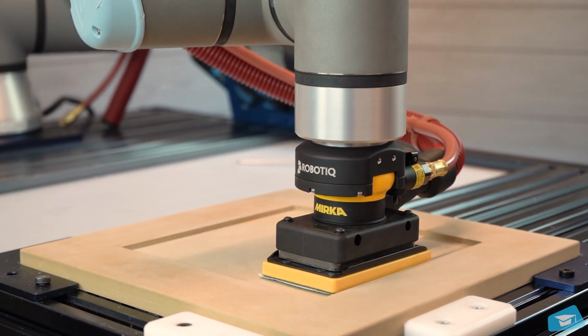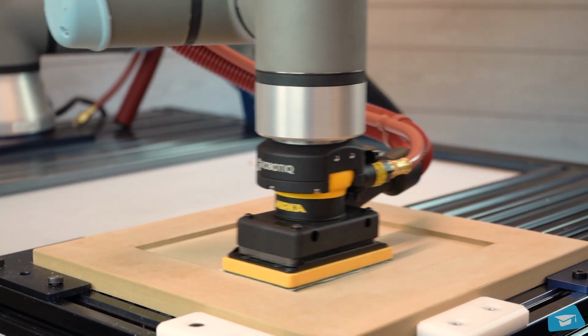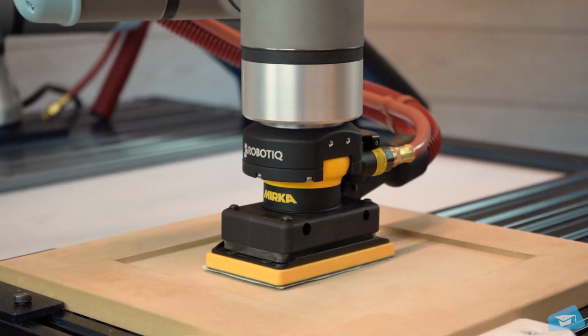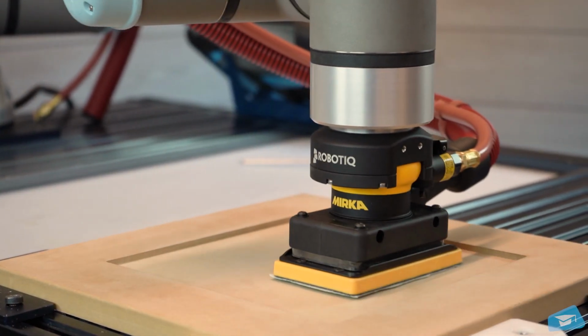So this is it for the variable cabinet door sanding. This is just an example, and you can use the variable 4-point trajectory planning on many different parts and surfaces, and benefit from the same ease of programming.